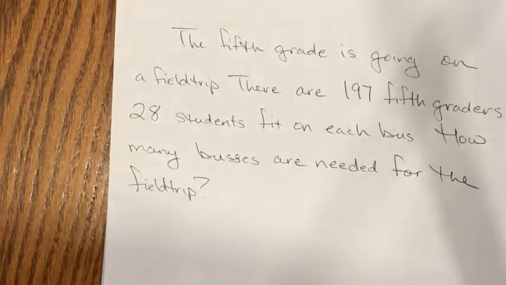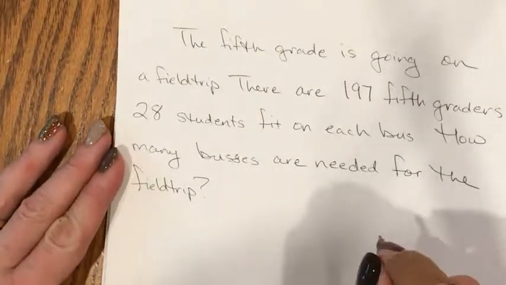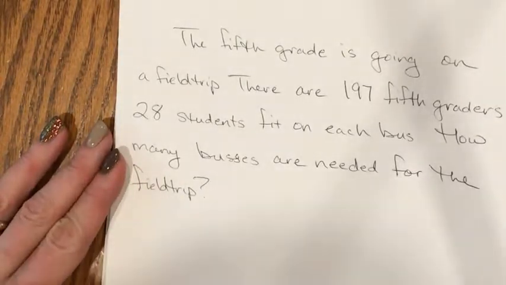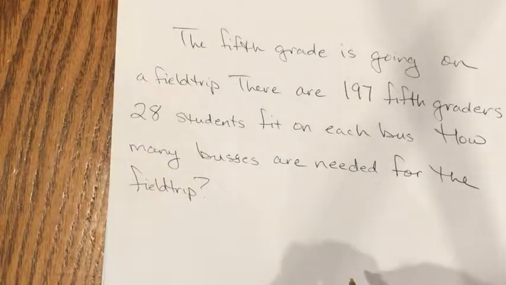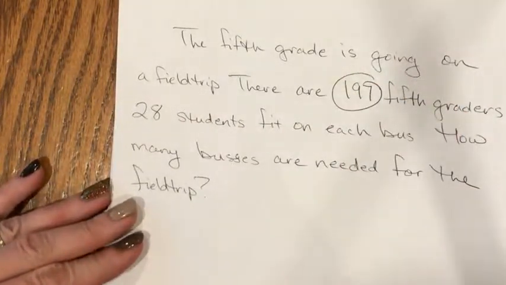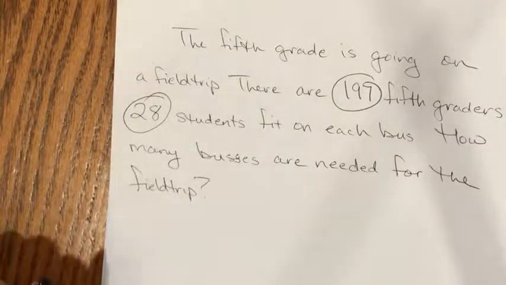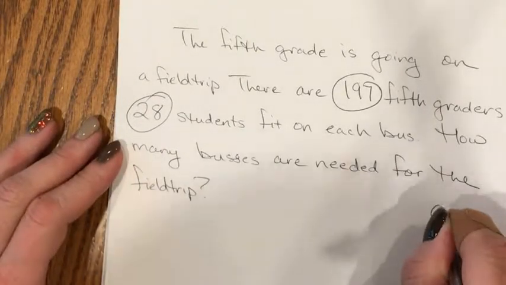All right, let's take a look at our word problem here. The fifth grade's going on a field trip. There are 197 fifth graders, 28 students fit on each bus. How many buses are needed for the field trip? Okay, so the first thing we're going to do is circle the numbers. We're going to use the cubes method here to remember what we can do with a word problem in order to break it down. So we're going to circle the numbers. We have 197 fifth graders, and we know that 28 students fit on each bus. Awesome, so we just circled the numbers.